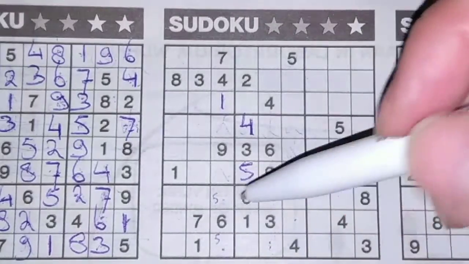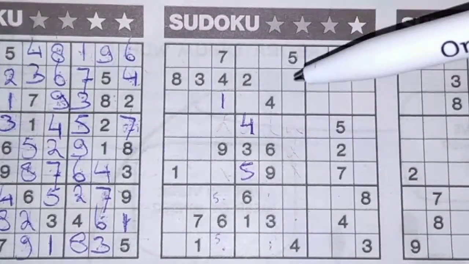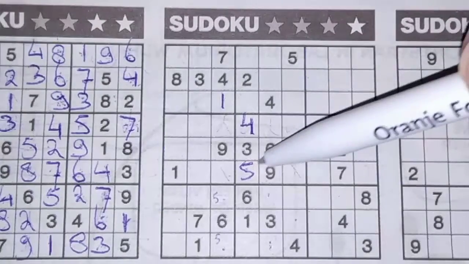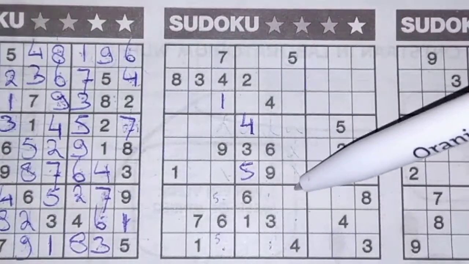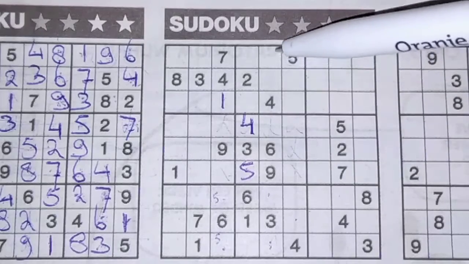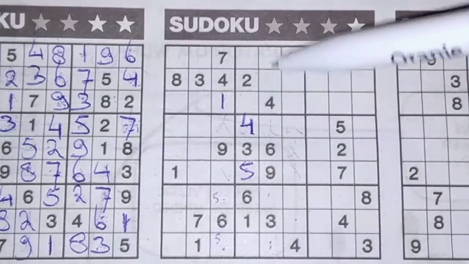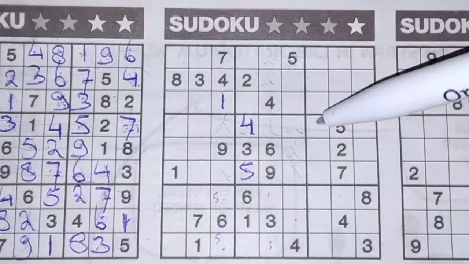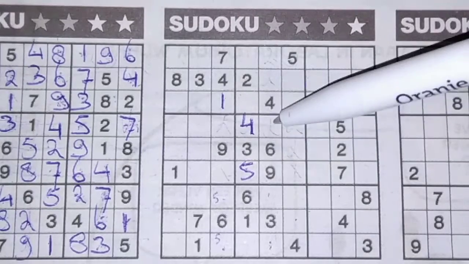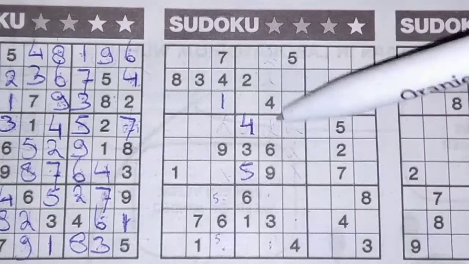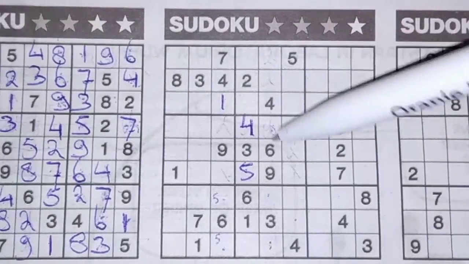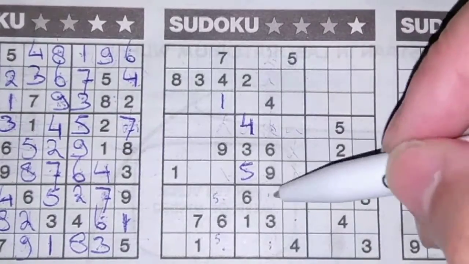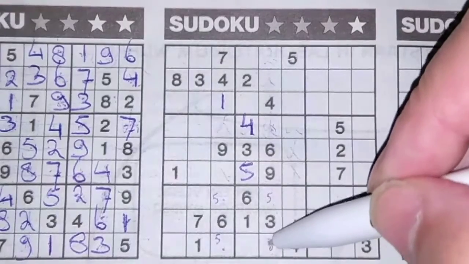I mark this so it's better to follow. Here in the middle column, we have a 5 there, so no 5 in these 2 boxes. We have a 5 here or there, so no 5 in this box. So the 5 should be here or there.